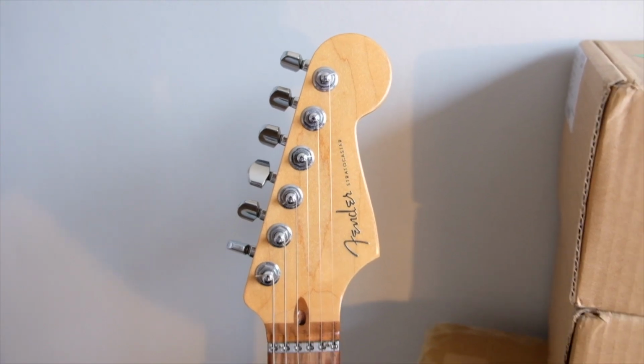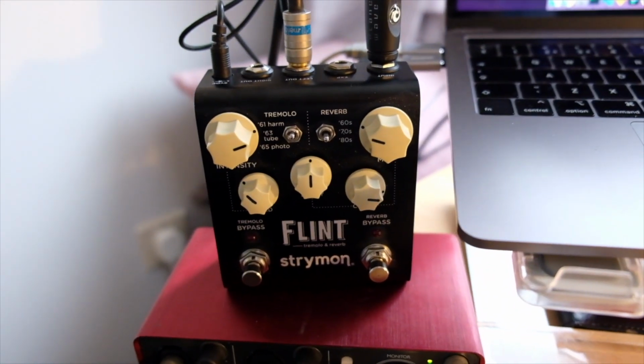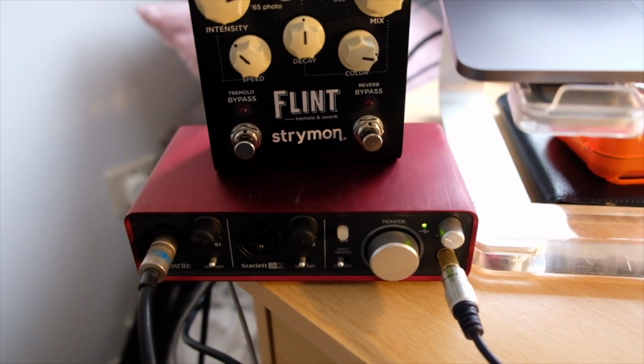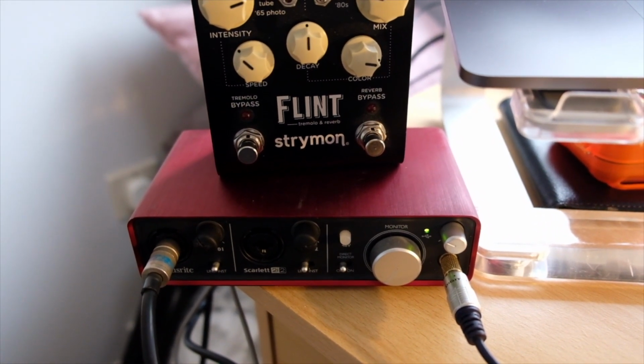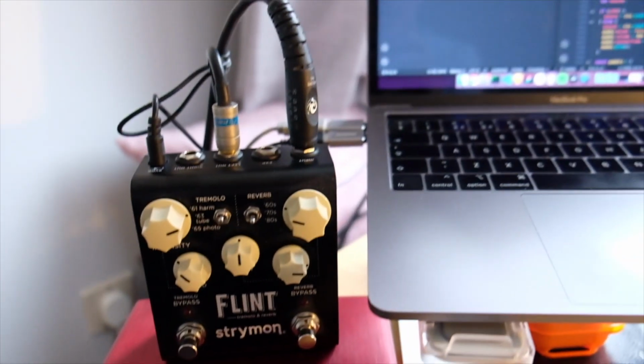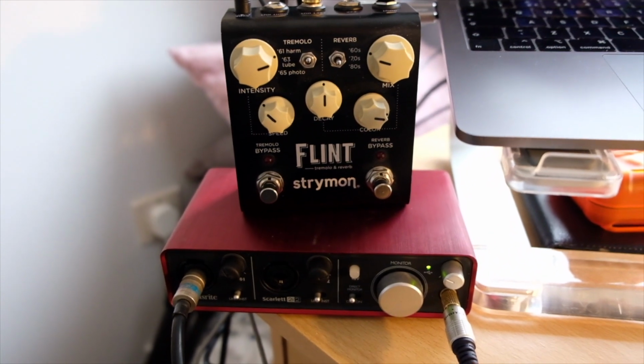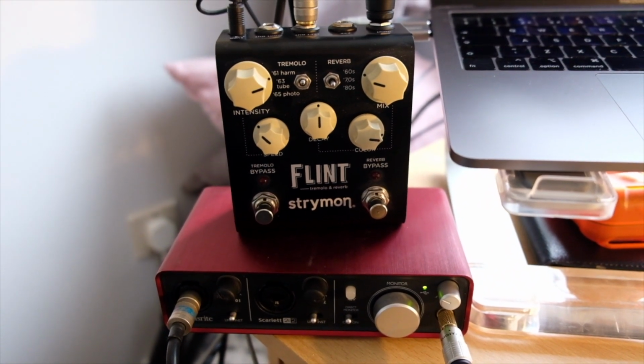Let's get stuck in. Okay, let's have a quick look at the setup. I'm using a Fender Stratocaster, going into a Strymon Flint, which we're going to be using to compare and to emulate. That goes straight into a Focusrite Scarlett 2i2, which is USB into the MacBook Pro. And then I'm going to be using Google Chrome and then recording the audio using Audio Hijack.